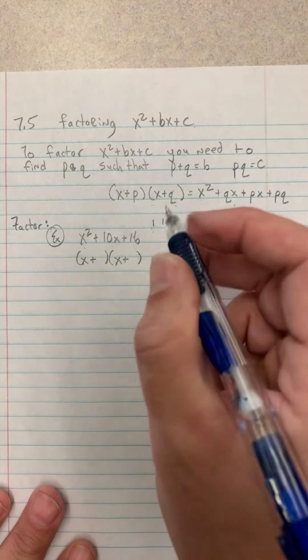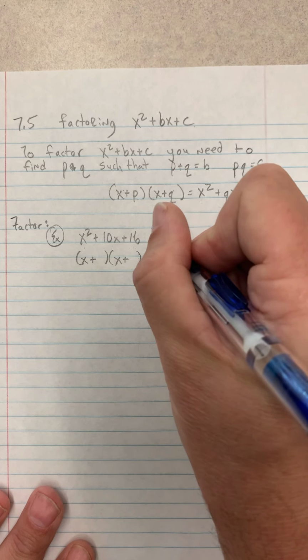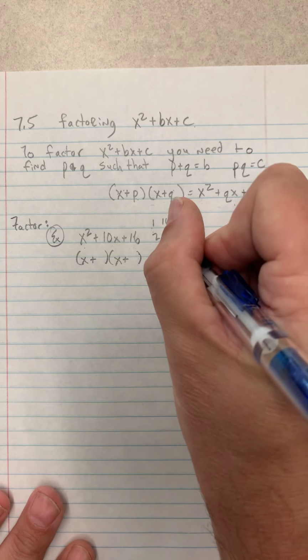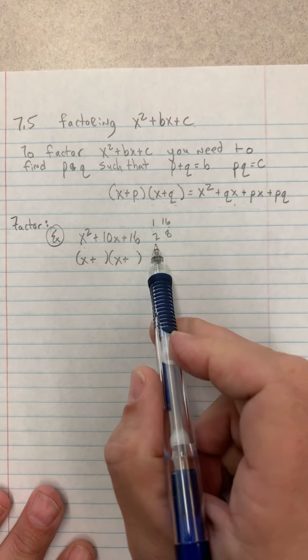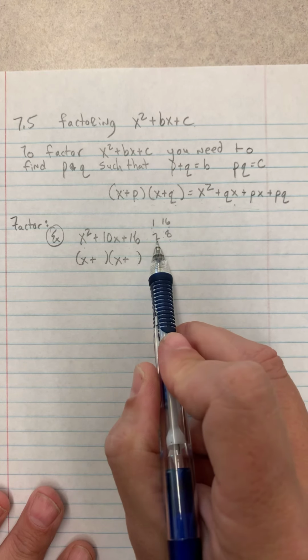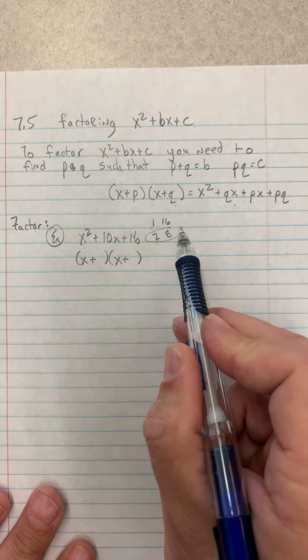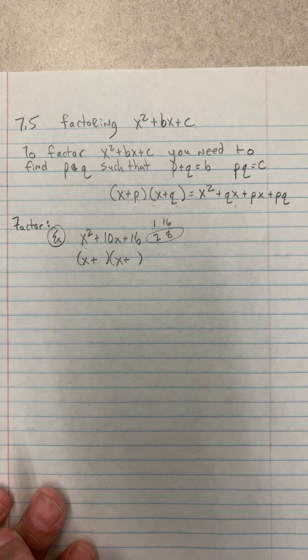That one doesn't work. Next one I can think of is 2, because 16 is even, it's definitely divisible by 2. 2 and 8. Now 2 times 8 is 16, and 2 plus 8 gives me 10. This is what I need to use. Those are the factors of 16 I need.